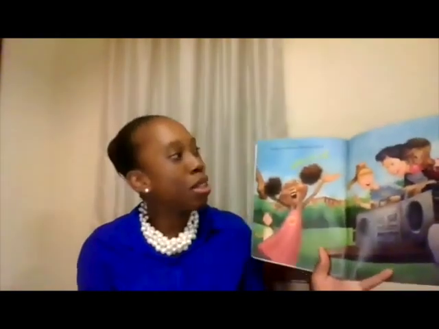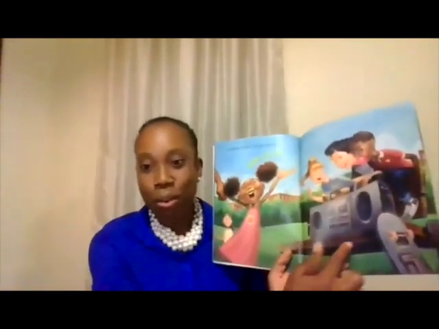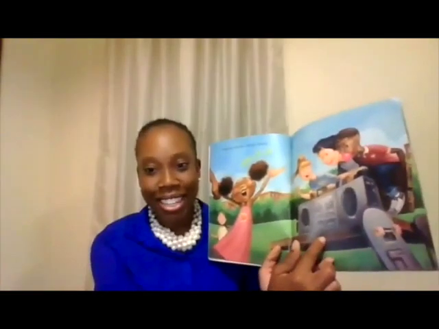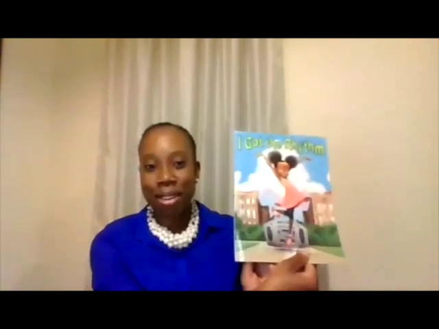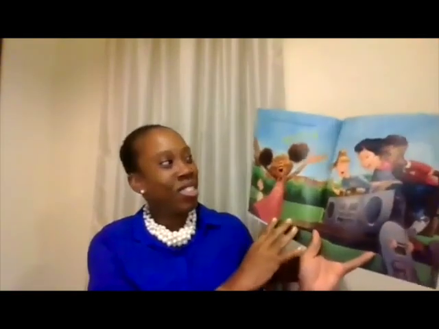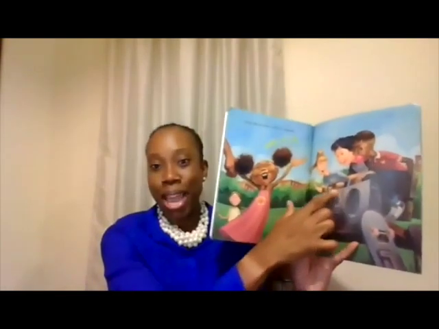I sing the rhythm with my mouth. Look at her singing. Do you see that boombox again right here? Remember, where did we see that boombox last at? Do you remember? We saw it at the cover of the book. So it looks like she's singing and it looks like a crowd is amazed by her sound. Let's see what else happens.